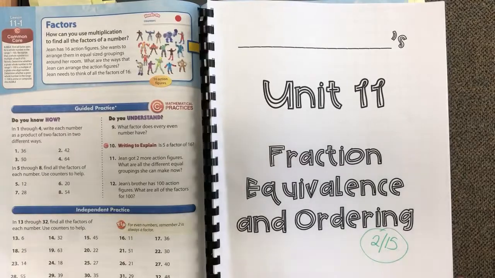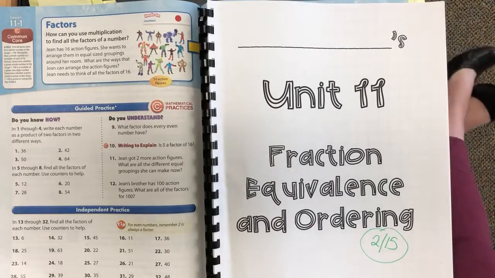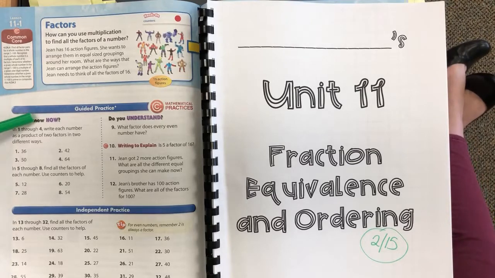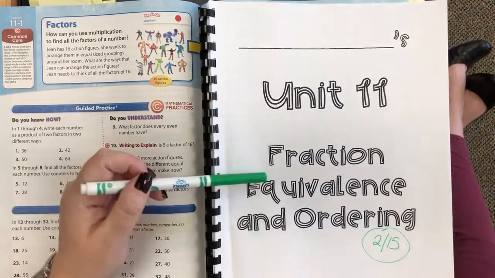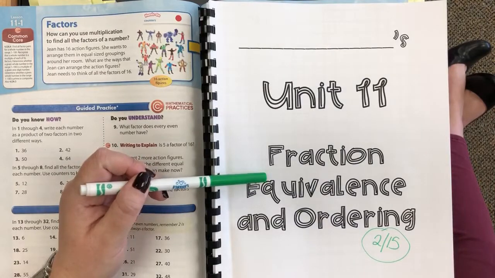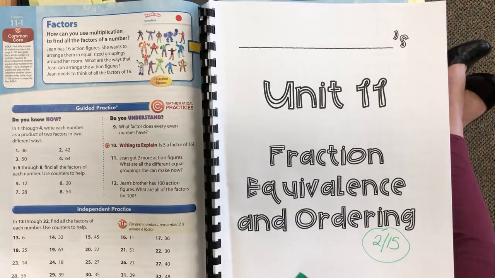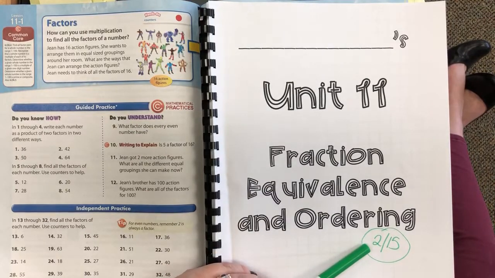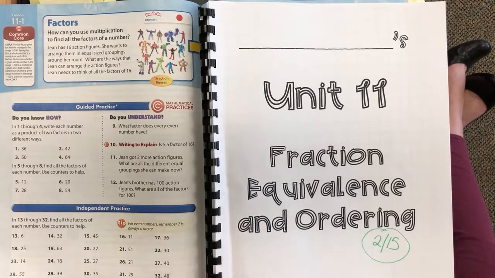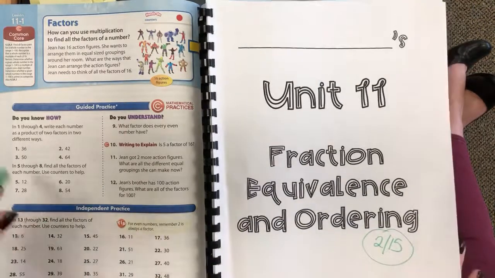All right, guys, we are starting Unit 11 today. And our first lesson is talking about factors. What does this have to do with fraction equivalence and ordering? You'll find out, don't worry. Please make sure you write down your test for Unit 11 is on the 15th, okay? Happy Valentine's Day. After.